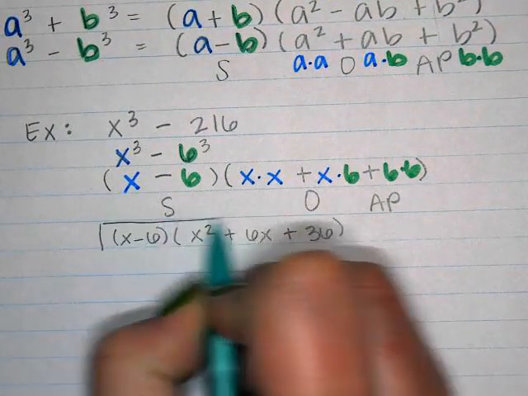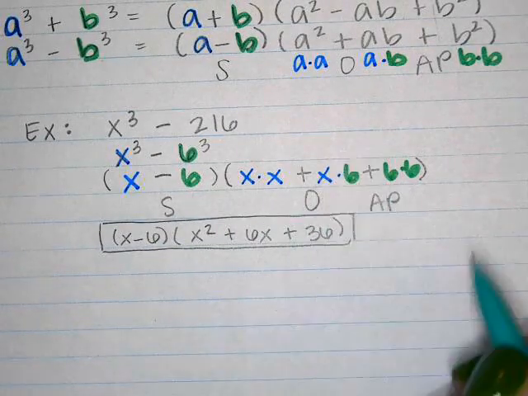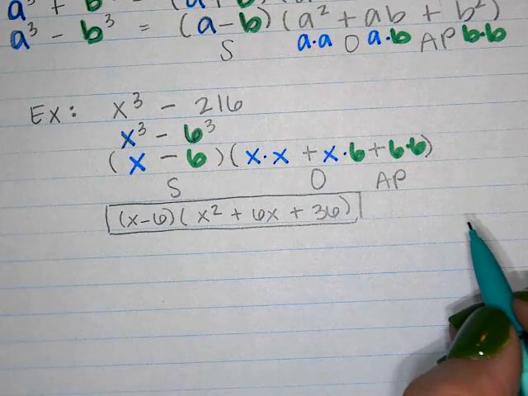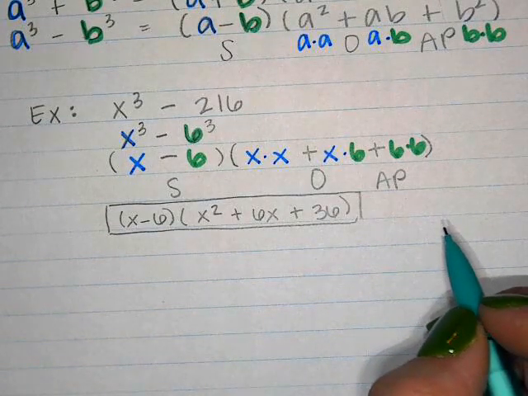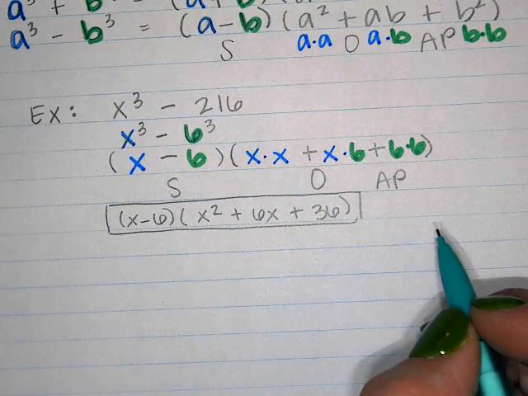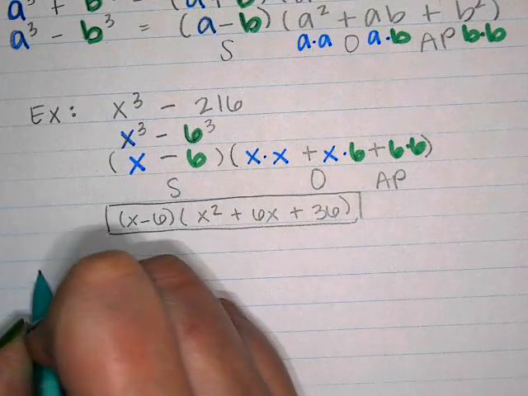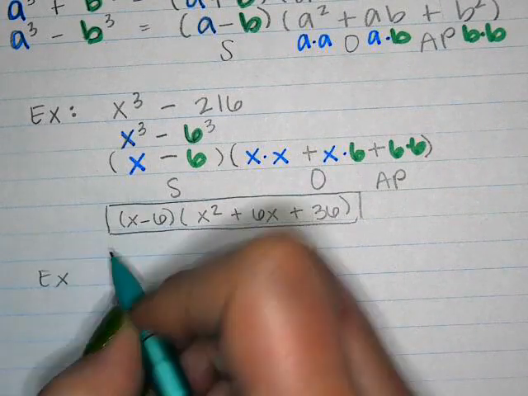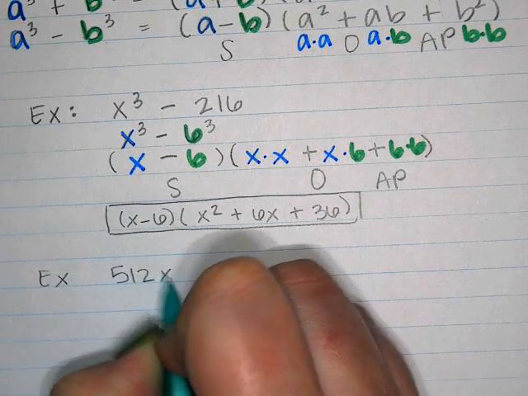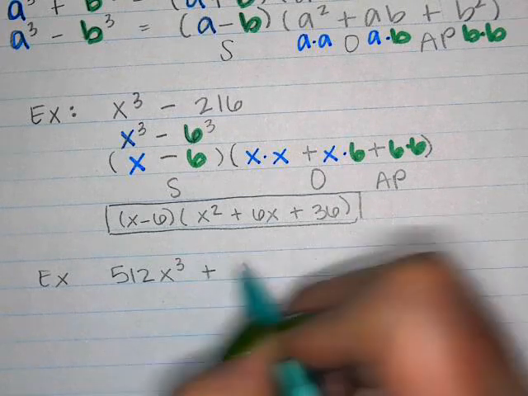I'm going to use numbers that are just a little bit more difficult. Do you guys want numbers that are a little bit more difficult, or do you want to do another simple one? A little bit more difficult. Give us a challenge. Okay, so we're going to try 512x to the third plus 27.